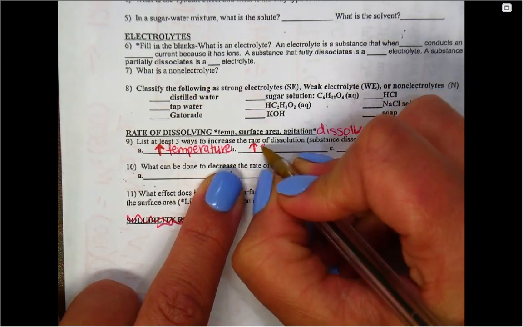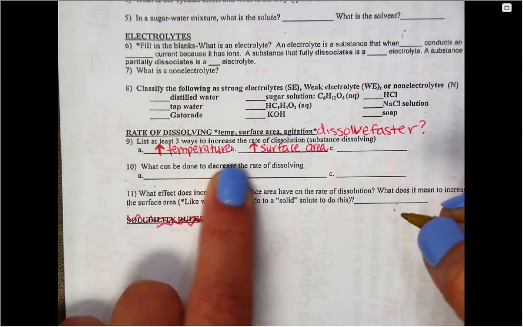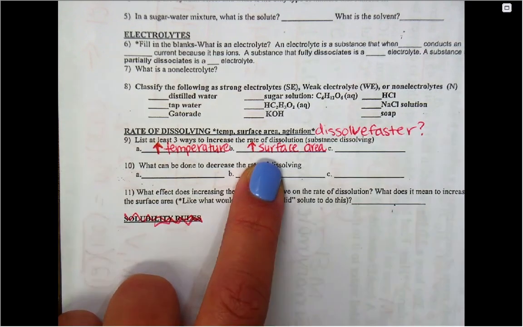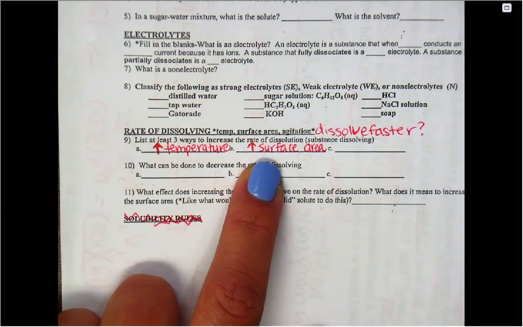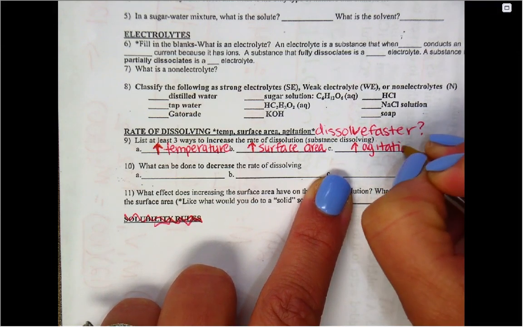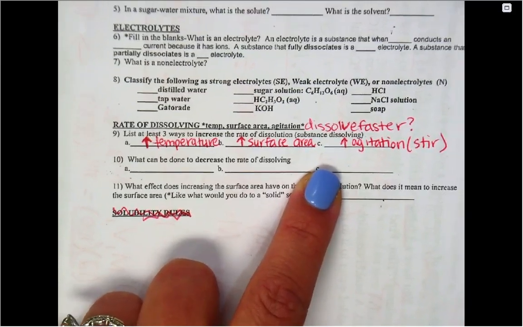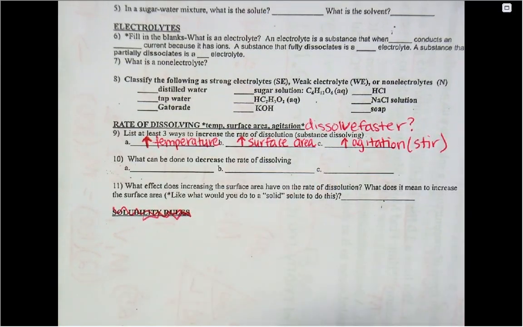If we increase surface area, we'll talk about that in a second. If I increase surface area, then I'm allowing more areas to be hit by those water molecules. So again, more collisions. And if I increase agitation, agitation is a fancy word to say stirring. Okay, just means stirring. I don't like to say that this is common sense, but this one is common sense. I think we've all either experienced trying to dissolve some sort of a salt or some sort of a drink mix in water.